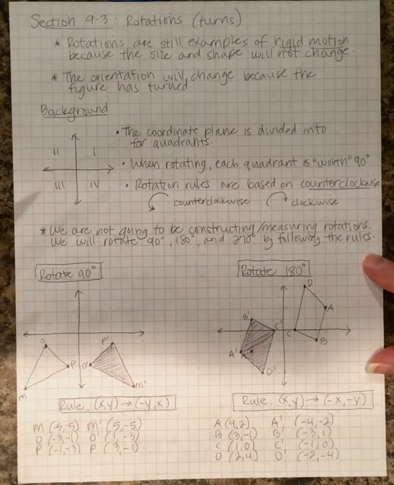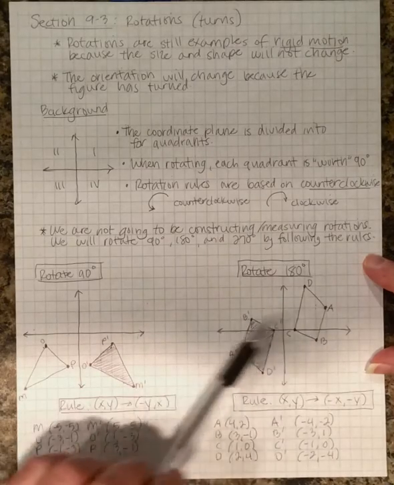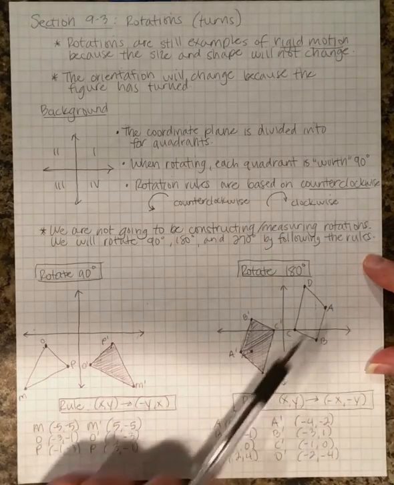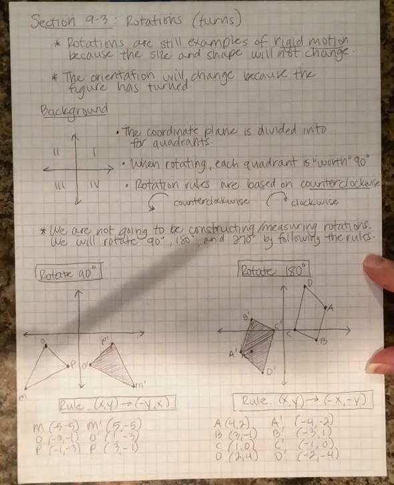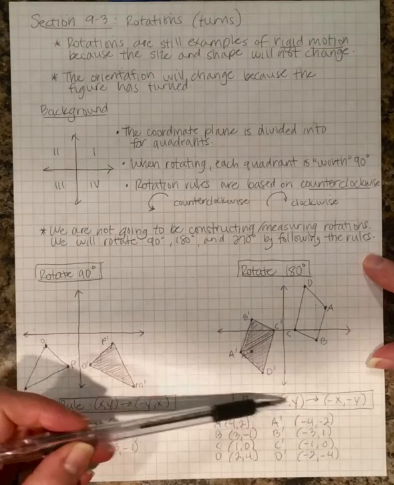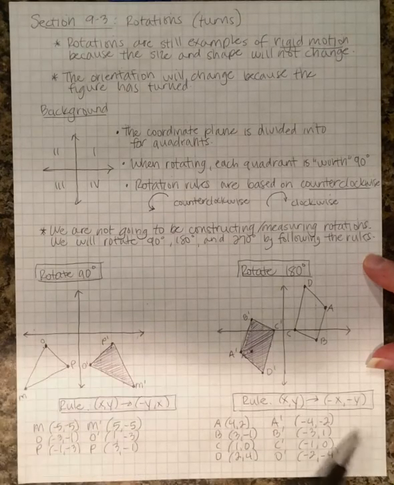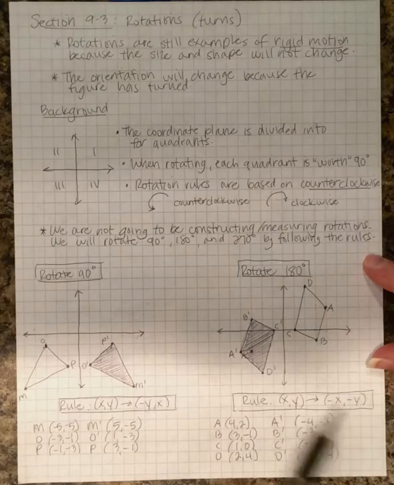When you rotate 180 degrees, again, that's half a circle. So each point should generally move 2 quadrants over from where it currently is. The rule here is to keep the numbers in the same order, but change the signs on both. That's what that means.